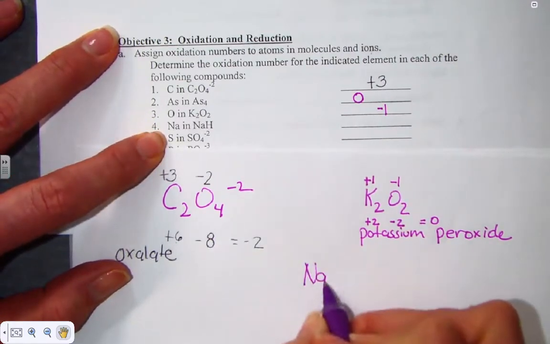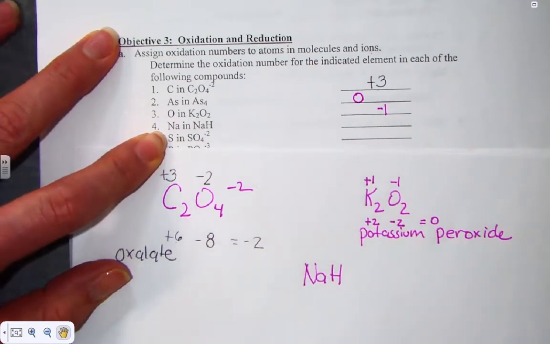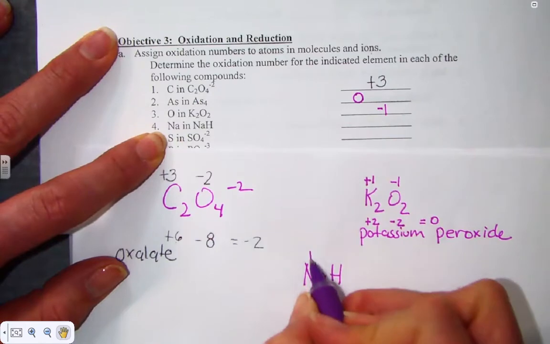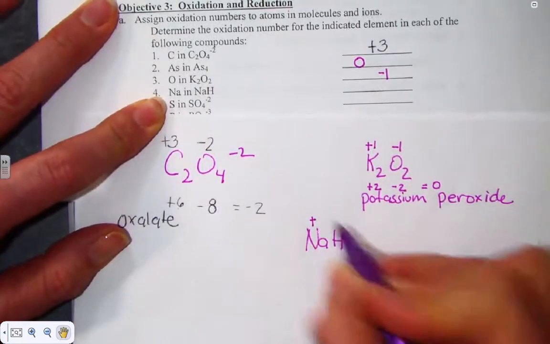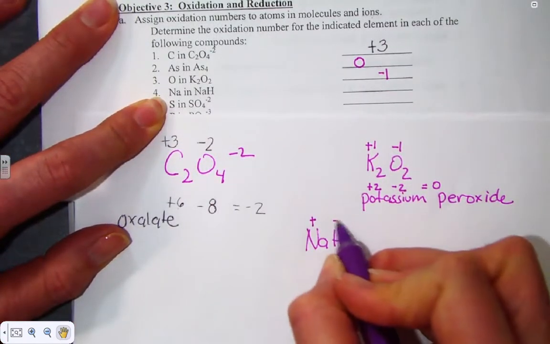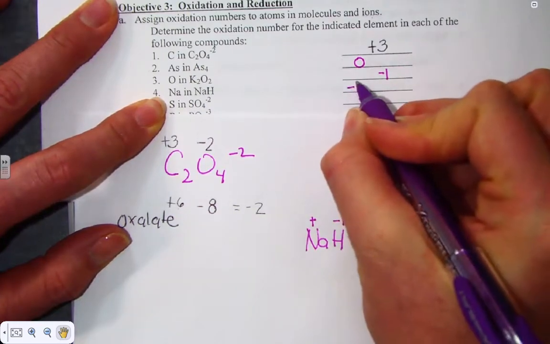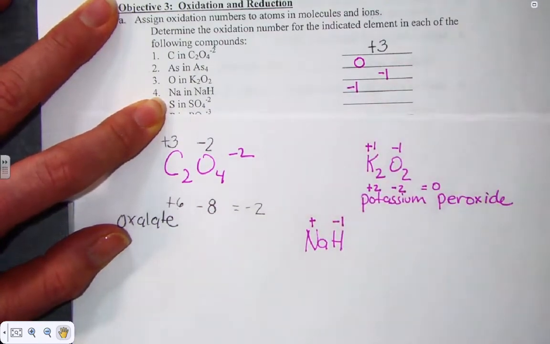In the next compound, NaH, sodium hydride, this goes to rule 4 for assigning oxidation numbers. Hydrogen is assigned a +1 when hooked to nonmetals, and it's assigned a -1 when hooked to a metal. In this case, sodium, carrying a +1 charge, makes hydrogen a -1 charge. The hydride ion is a -1.